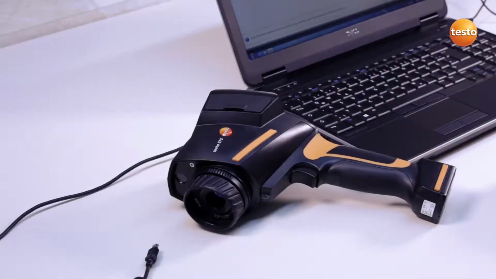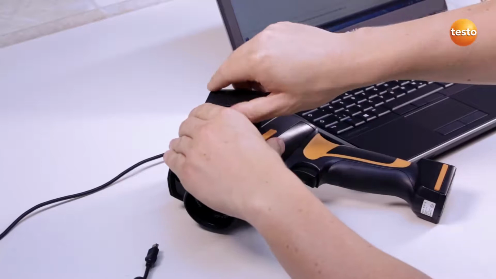Hello. In this video I'm going to show you how, in only a few steps, even entry-level thermographers can analyze thermal images and document them in a report using the Testo IRsoft software. For this purpose I'm going to use a few example images of weak spots in a building, which I've recorded using the thermal imager Testo 875-2i.